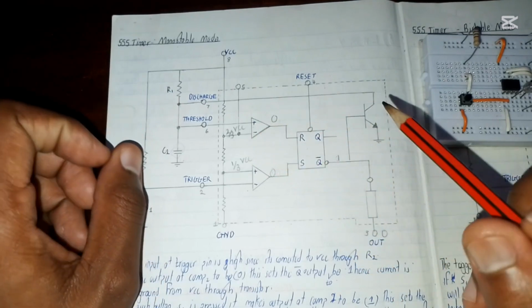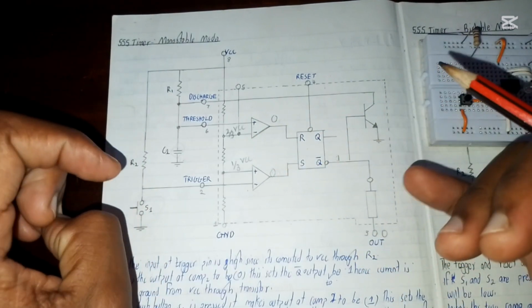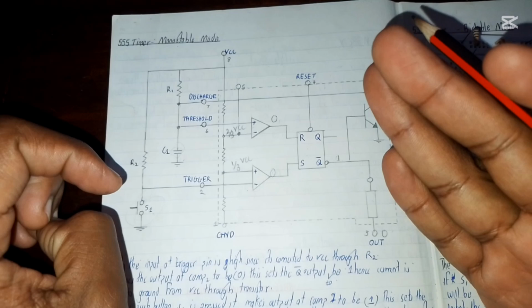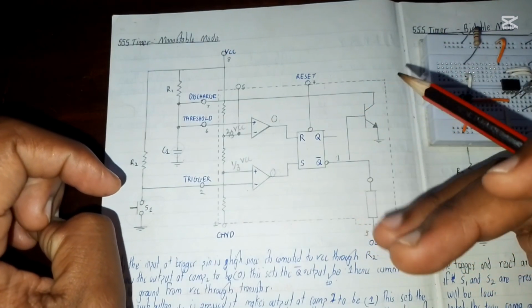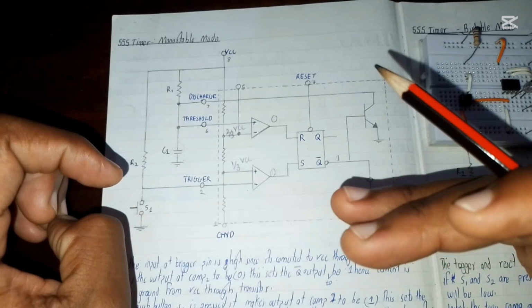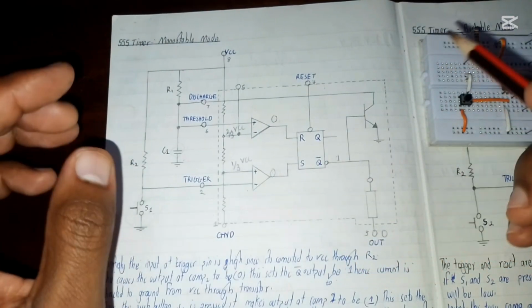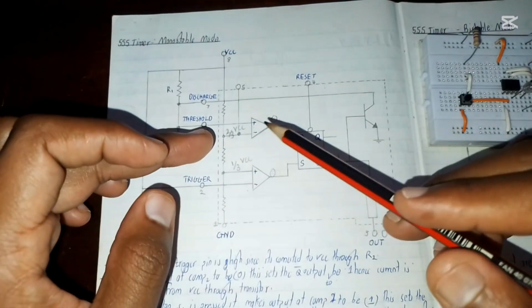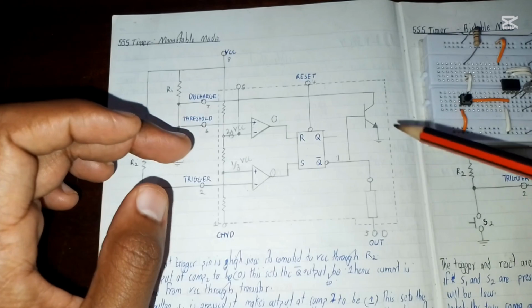So as we said, the external circuitry of the NE555 is what is going to decide which mode you want to set your NE555 to give. In our case right here, you can see the NE555 is demarcated using this dotted line.